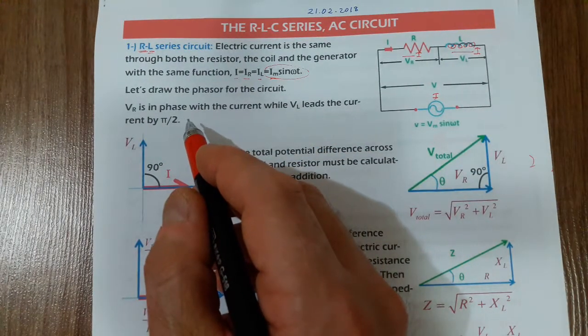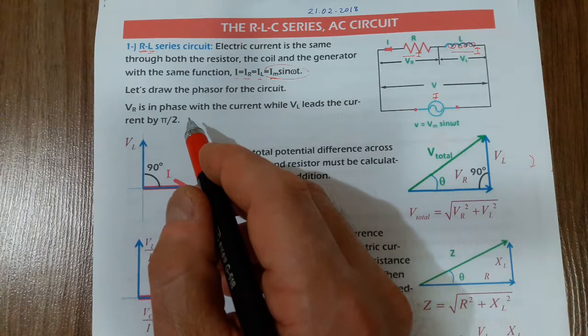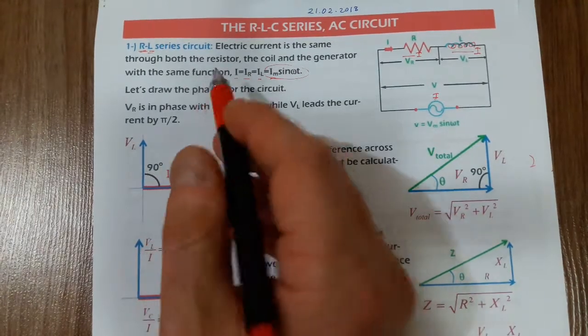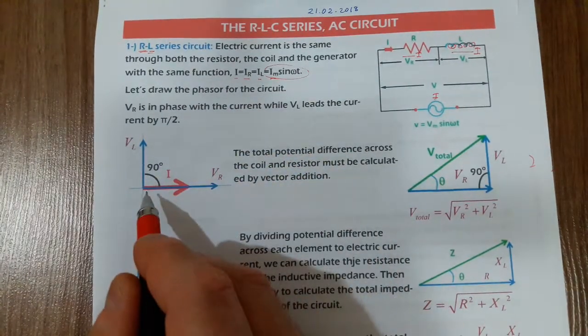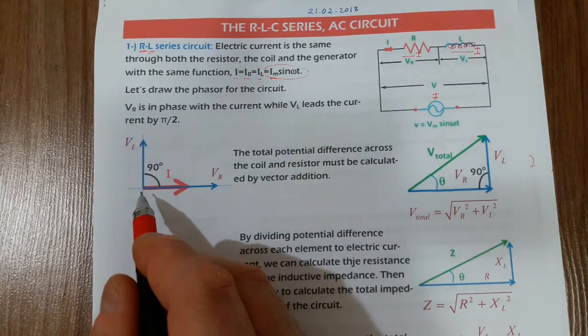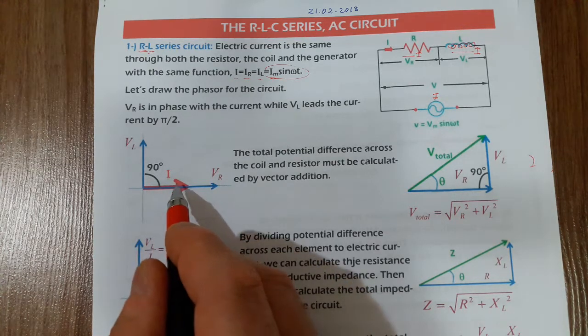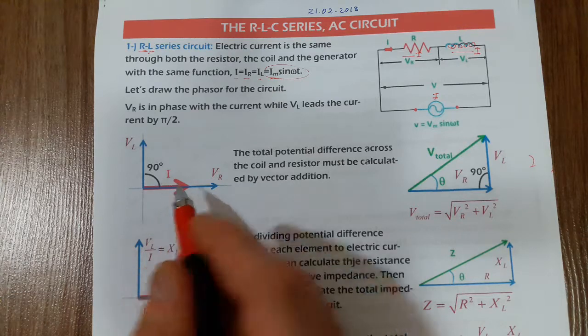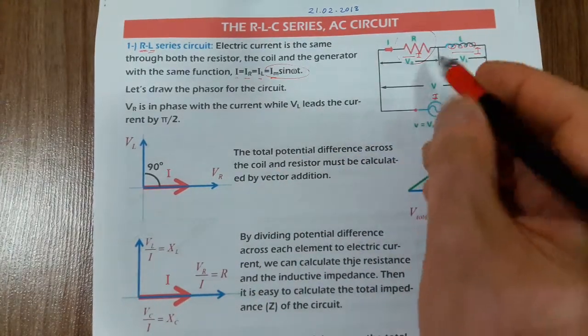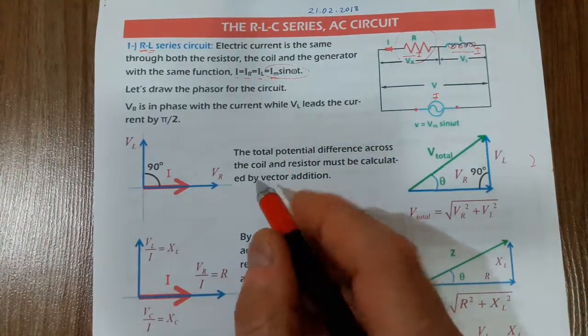So that's why we are going to define the potential differences with respect to the electric current. The electric current will be drawn in the phasor diagram as horizontal, because all have the same electric current. So a red line defines the phasor for the electric current. On a resistor, the electric current and potential difference are in phase.